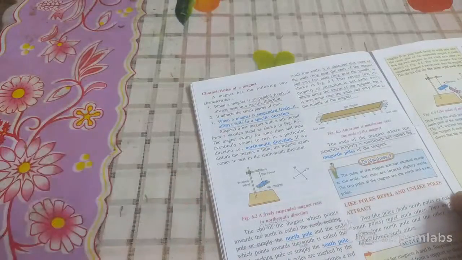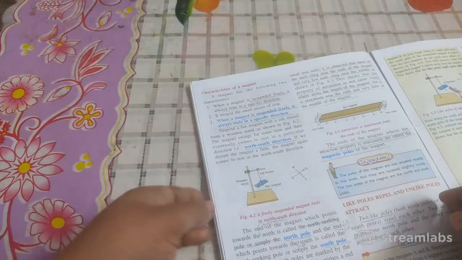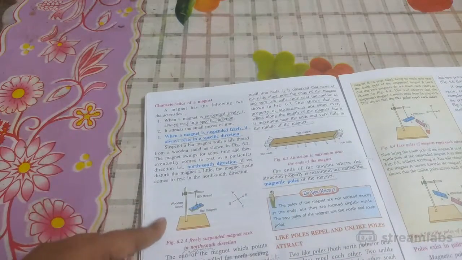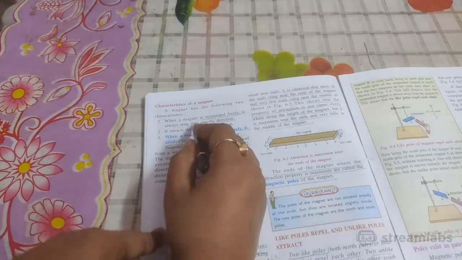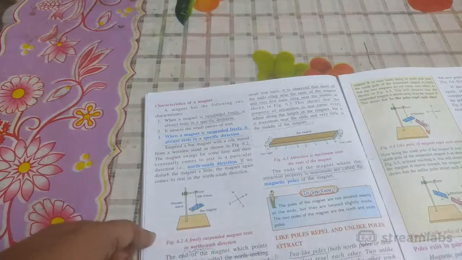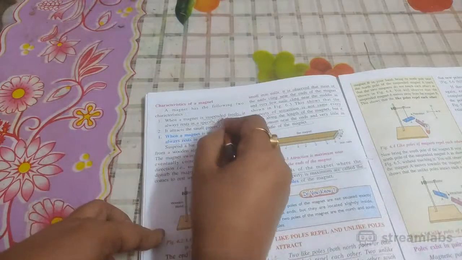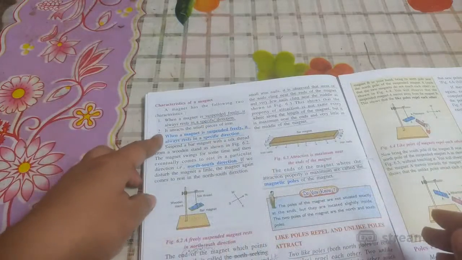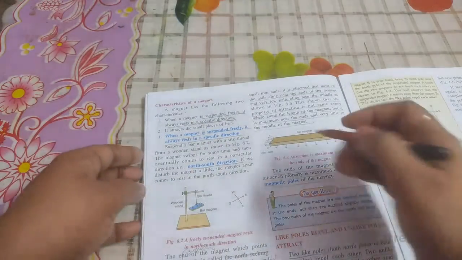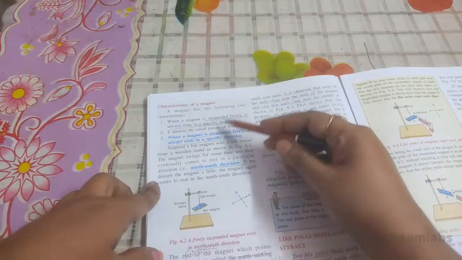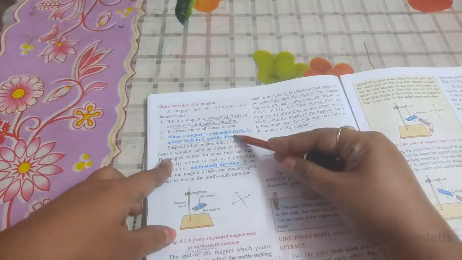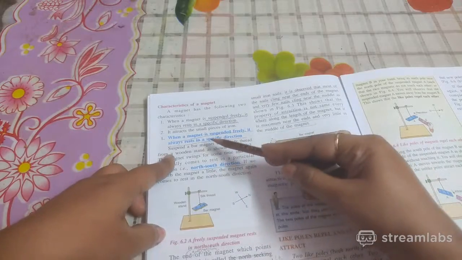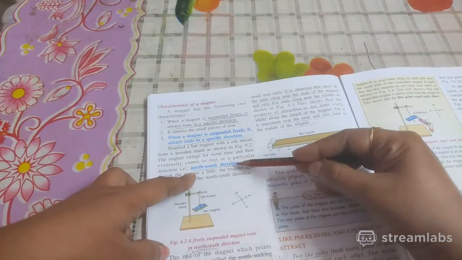Now, the characteristics of the magnet. Now we will discuss the characteristics of a magnet. So what are the characteristics? First, when a magnet is suspended freely, what happens? When a magnet is suspended freely, it always rests in which direction? North-south direction. So instead of here, it is given here. It is written in blue color. So when a magnet is suspended freely, it always rests in north-south direction.